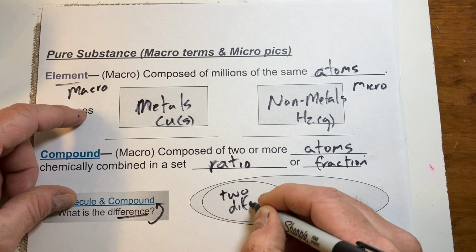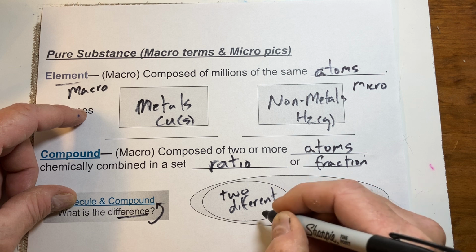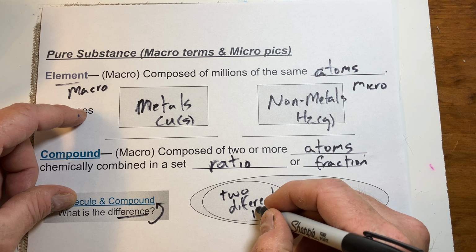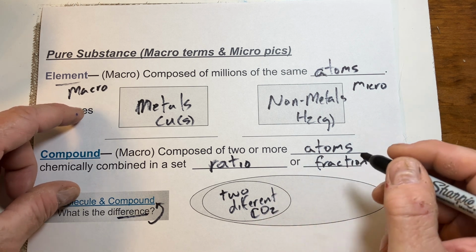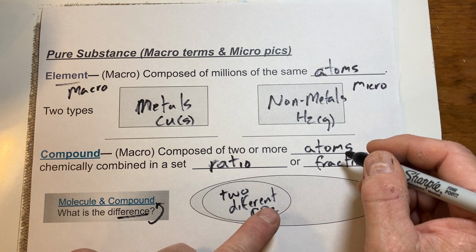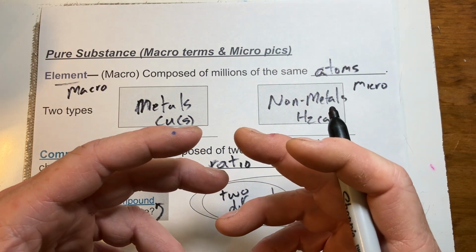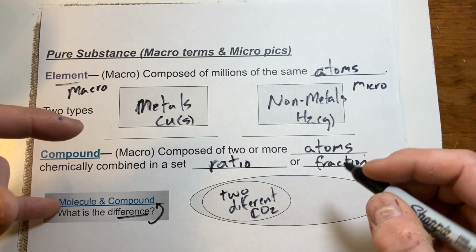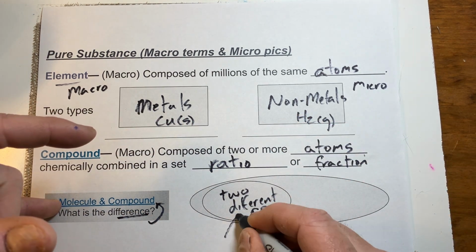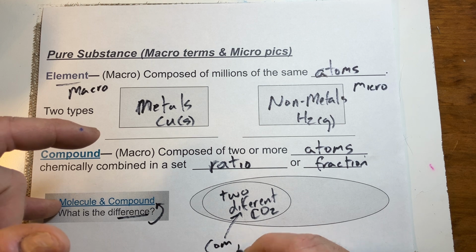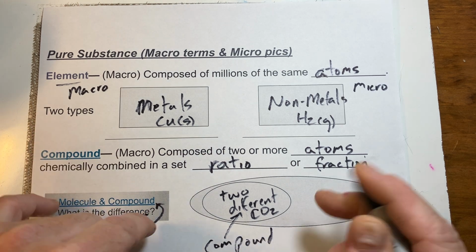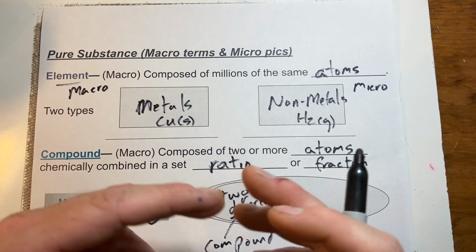So let me give you an example of that. The easiest one may be CO2. I have a carbon and 2 oxygens, 2 different atoms coming together in a set ratio. So this little circle would be what we call a compound. But a molecule is a bigger term. It's like a 4-legged creature.